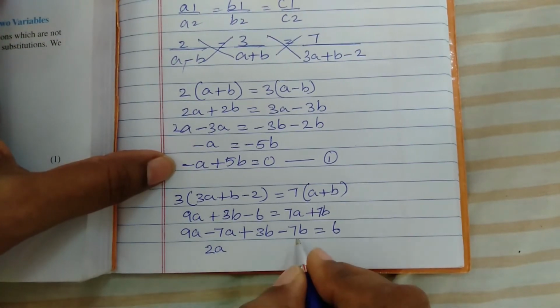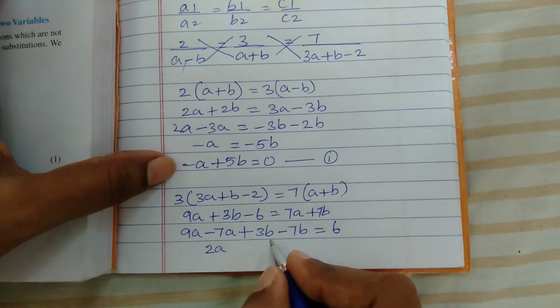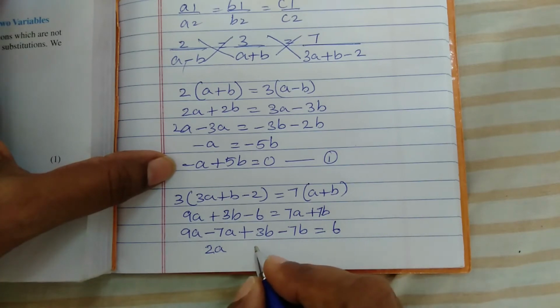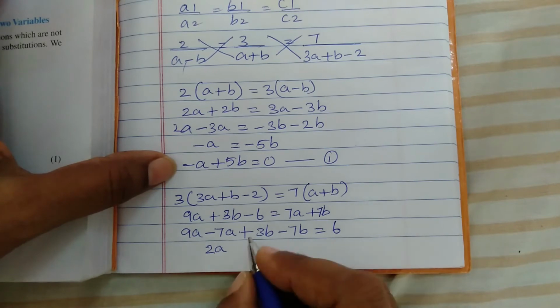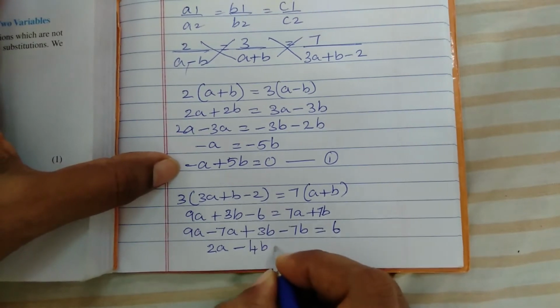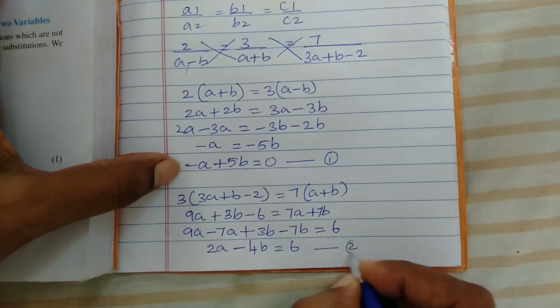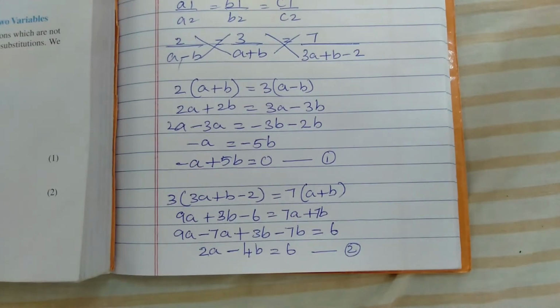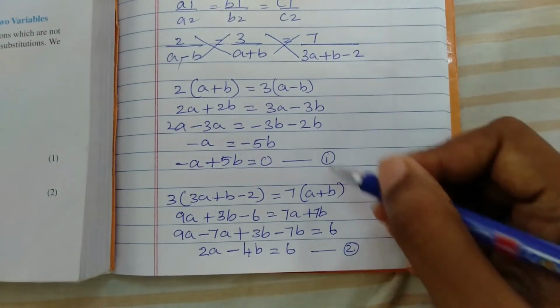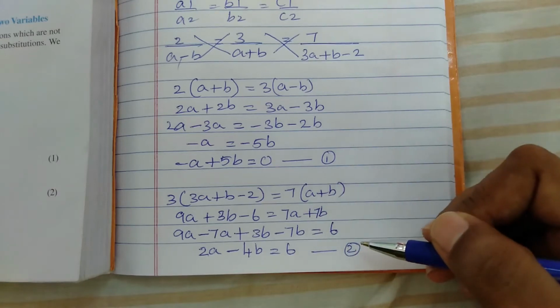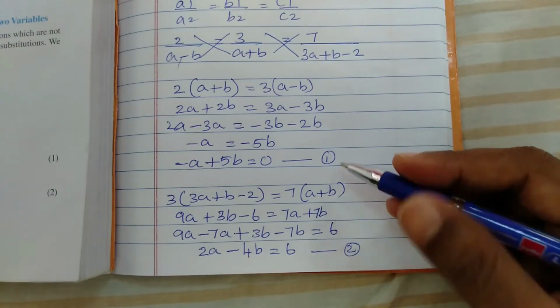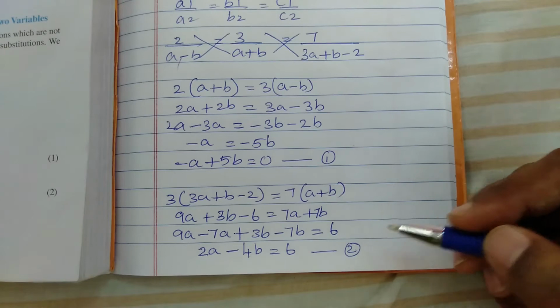Then plus and minus is minus, so 3b minus 7b is 4b, and you take the sign from the greater number, so minus 4b is equal to 6. This is your second equation. Now that you got the equation, you have to find the value for a and b using any of the three algebraic methods.